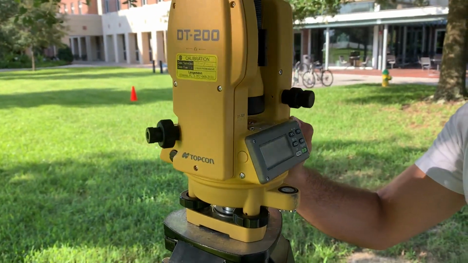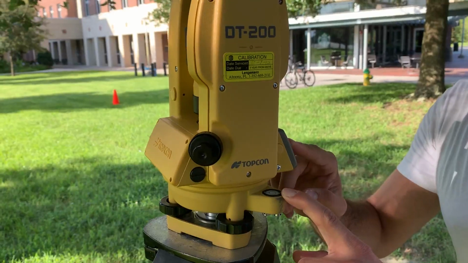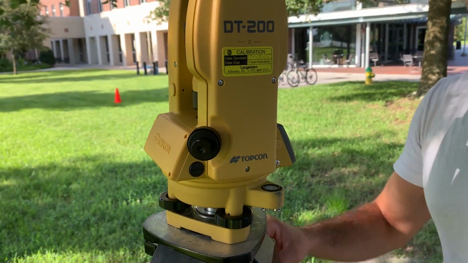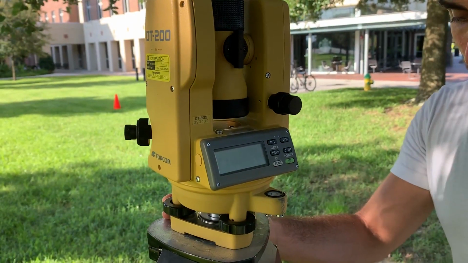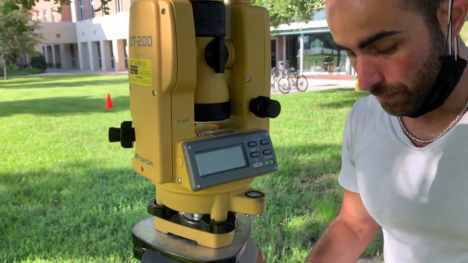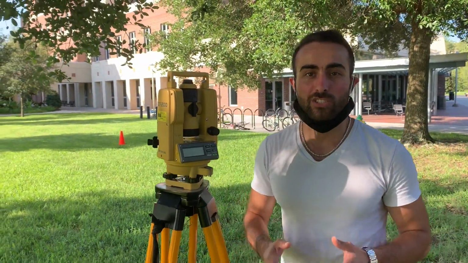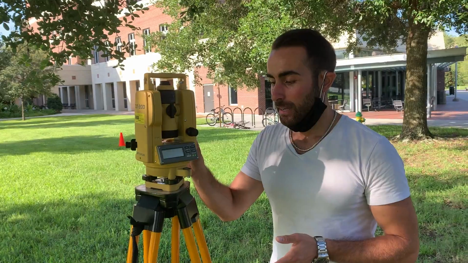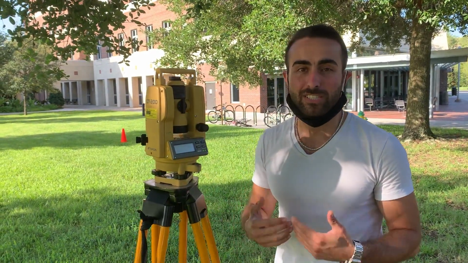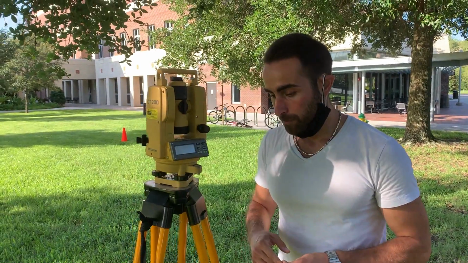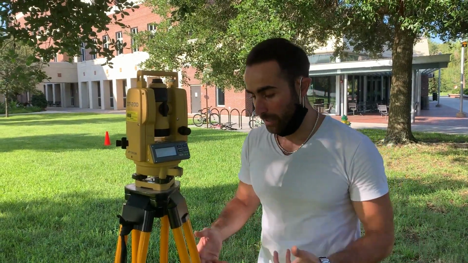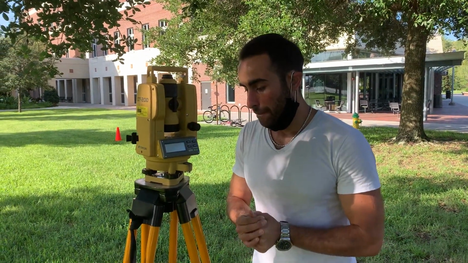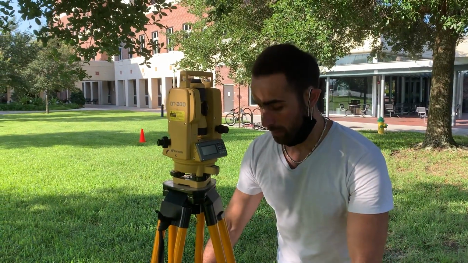What is different here is that we are going to level this using the tripod legs, and we are going to level this using the theodolite screws. So it's a bit painful because in a real life application you will have a particular point that you cannot change. So you need to have this theodolite set up exactly and precisely on it. It's a little bit of an iterative process that I'm going to try to reflect here. So let me start doing that.